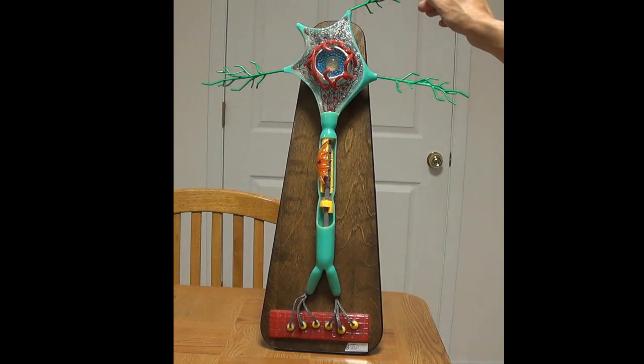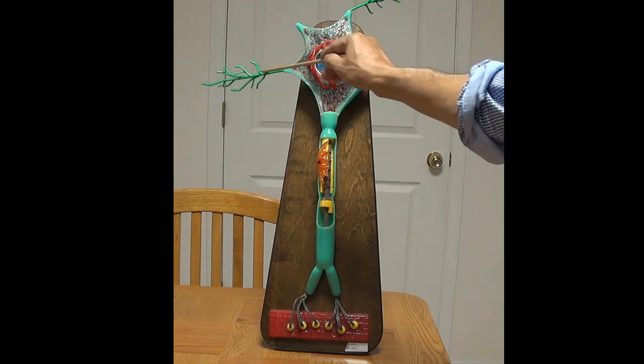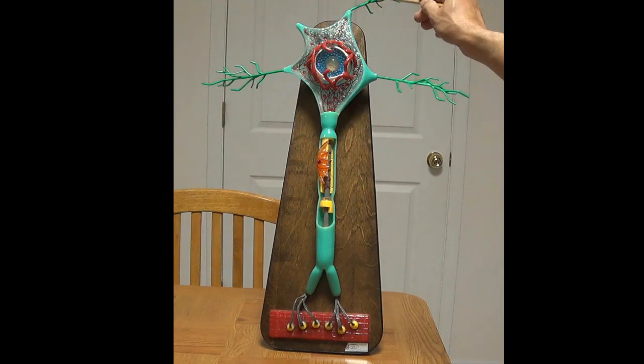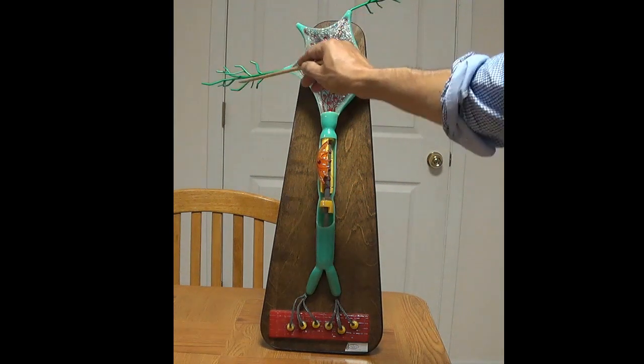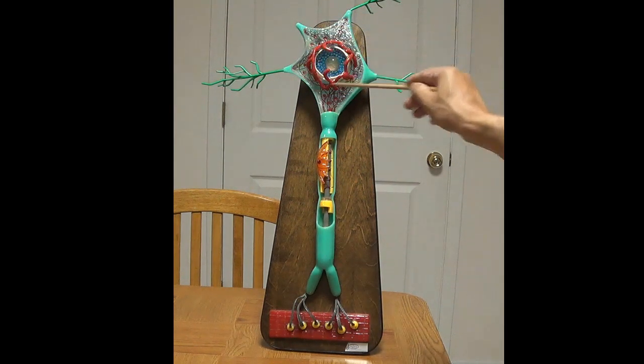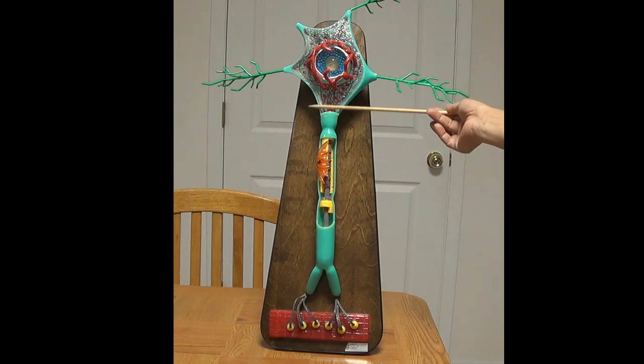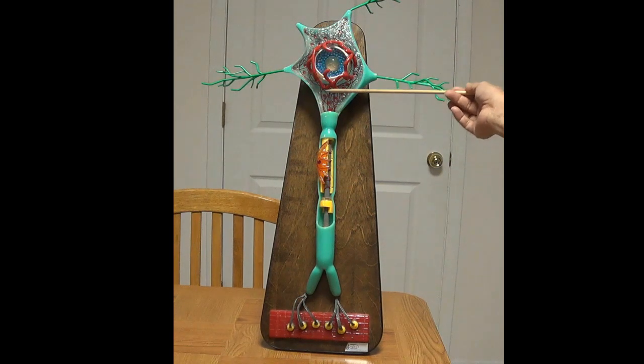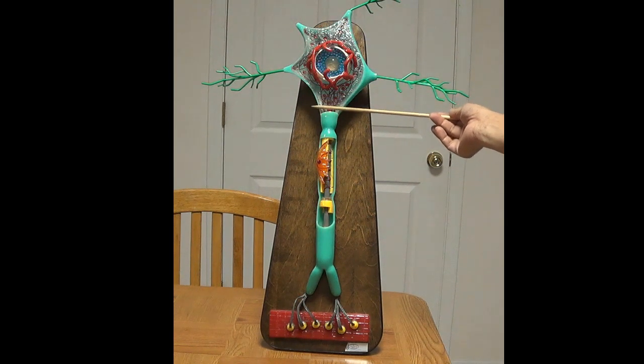The cell body receives electrical signal from the dendrites. So dendrites are these short branching processes. They bring the signal into the cell body. Okay. And the area where the axon gets attached to the cell body is called the axon hillock.